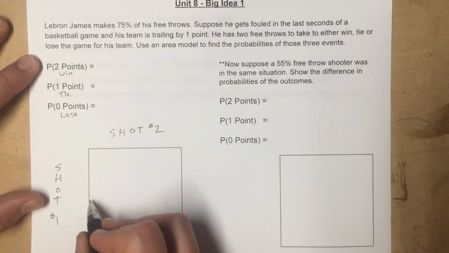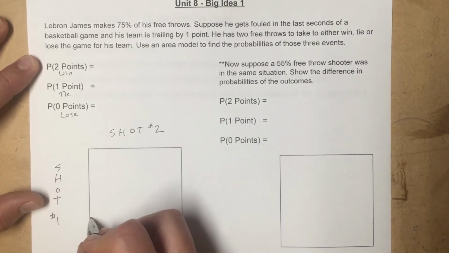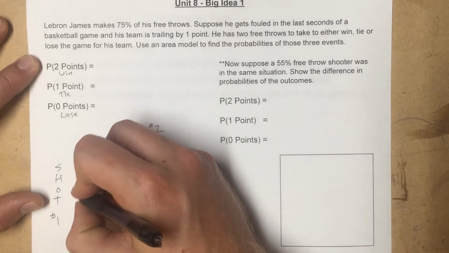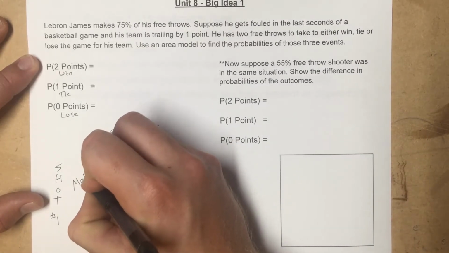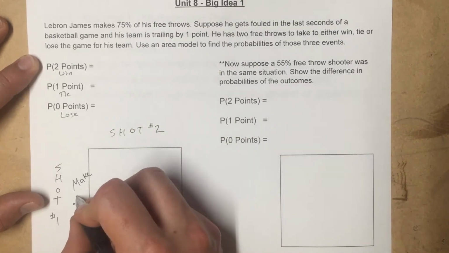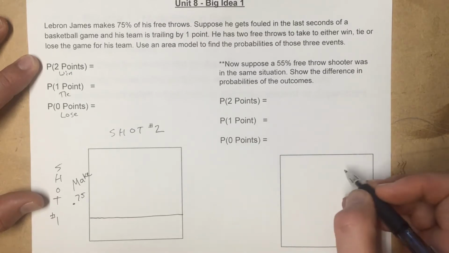All right, so I don't want to divide this equally like this. I want to break this down something more like this here, where this section up here represents he's going to make the shot, and I'll call this 75% or 0.75.